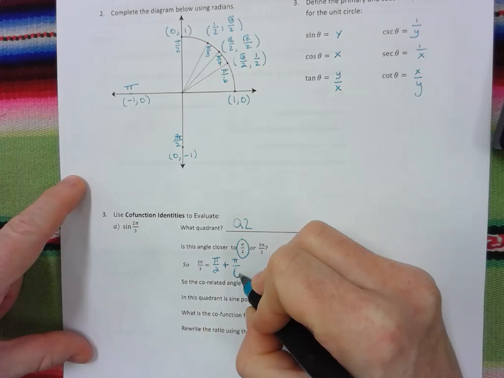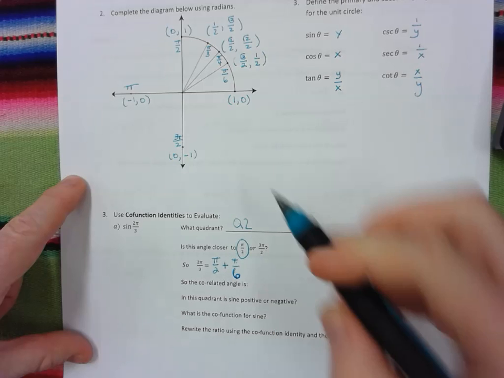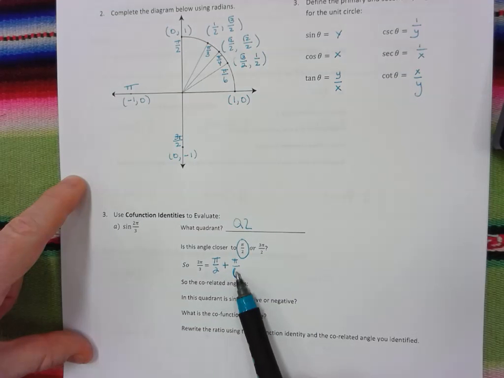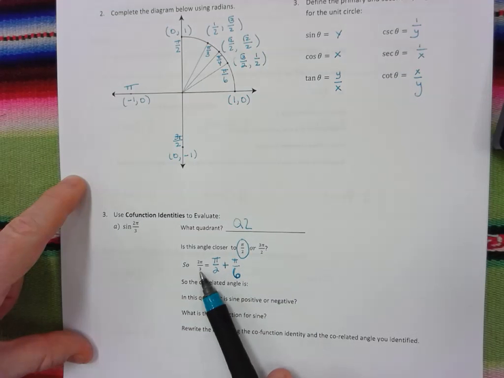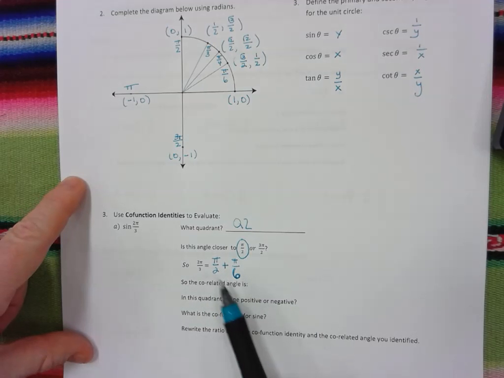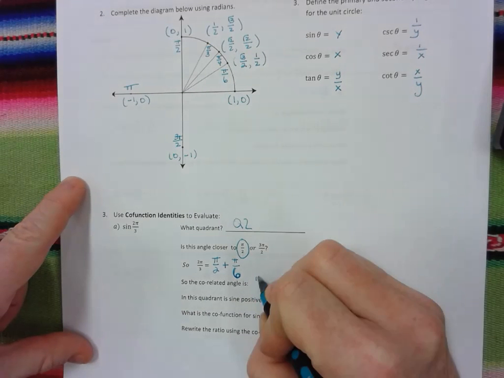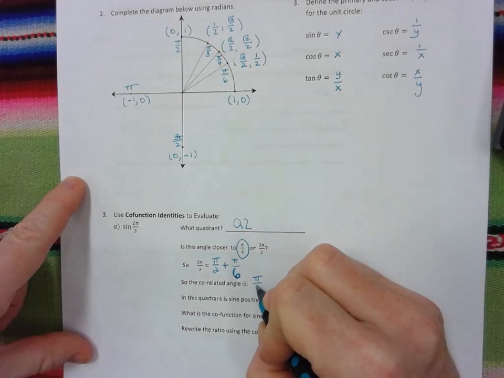Let me write that. So if we add up pi over 2 and pi over 6, we'll get 2 pi over 3. I was able to do that math really easily in my head because I know that the pi over 3 and the pi over 6 are the opposite angles in the triangle, and so they're correlated angles. So I know then that my correlated angle is pi over 6.